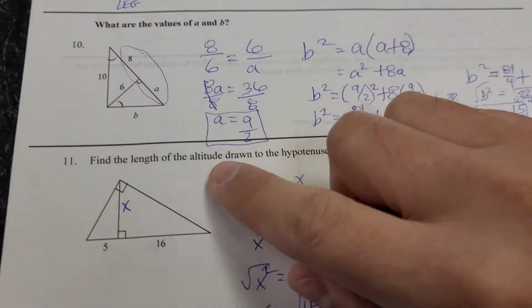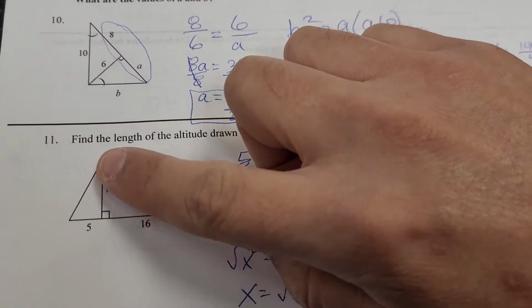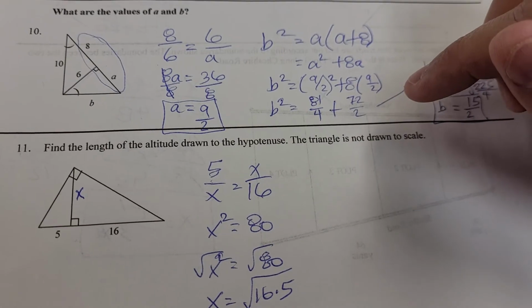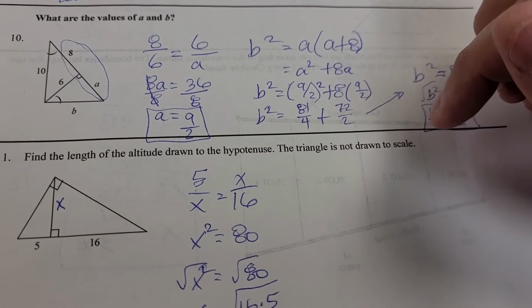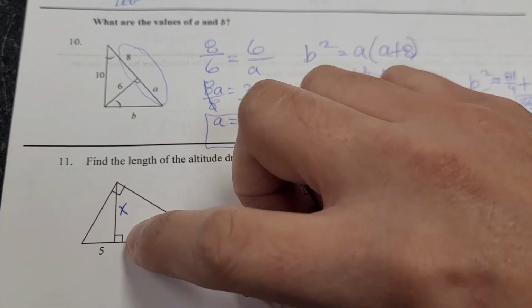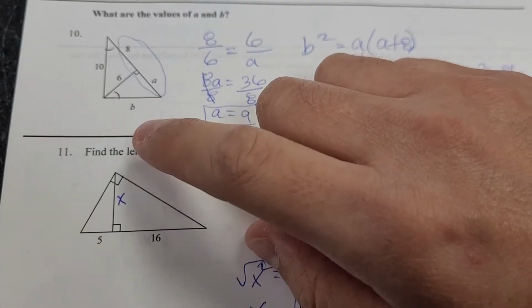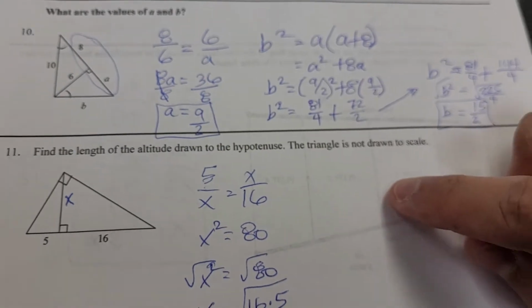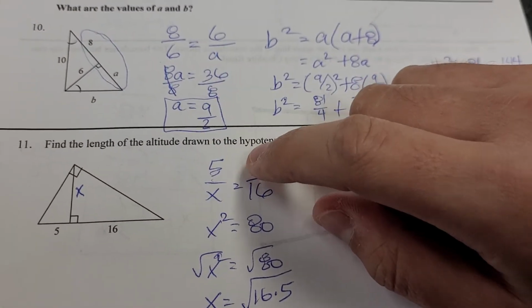Okay, number 11. Find the length of the altitude. So in this case, there's your x, your height right there, to the hypotenuse. The triangle is not drawn to scale. So remember from the geometric mean, I'm saying 5 over x equals x over 16. This is straight from the video we saw yesterday.